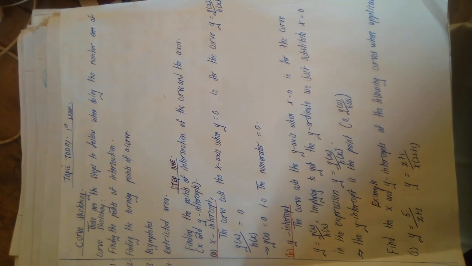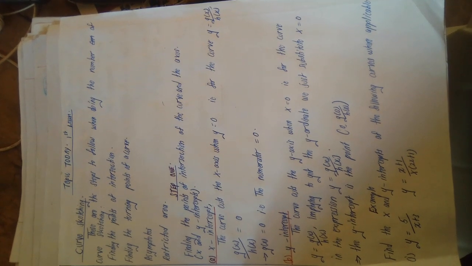So let us start with the x-axis. The curve cuts the x-axis when y equals 0, i.e. for the curve y equals g of x over h of x. So it's a matter of equating the curve to 0, that is g of x over h of x equals 0.